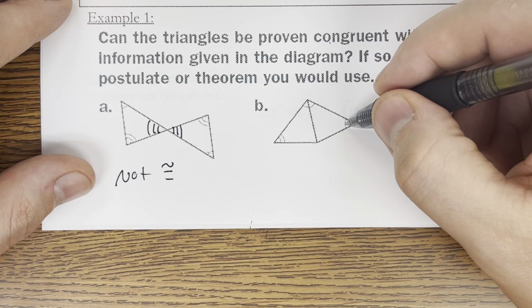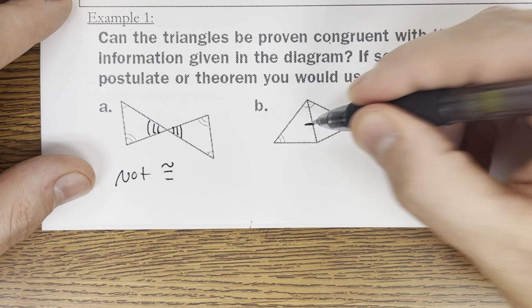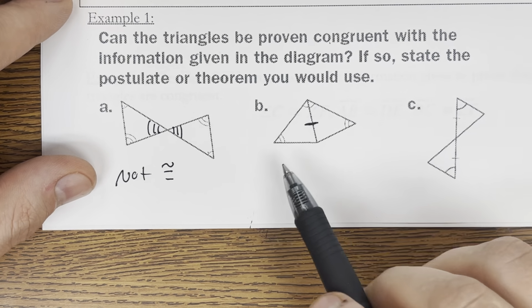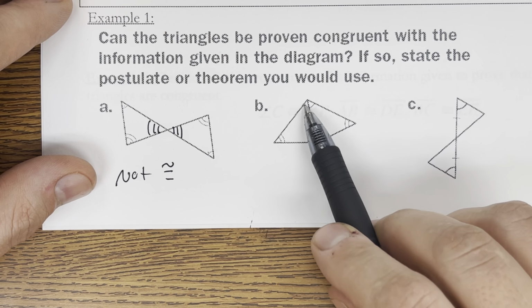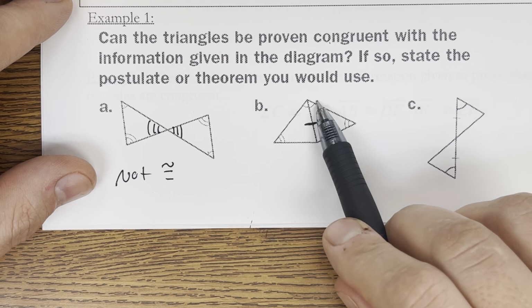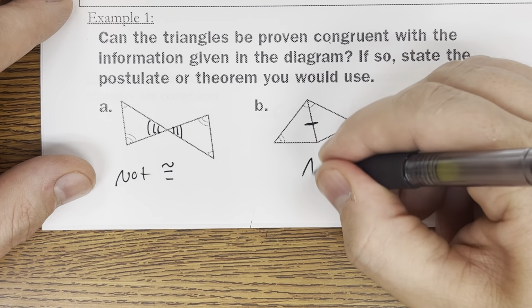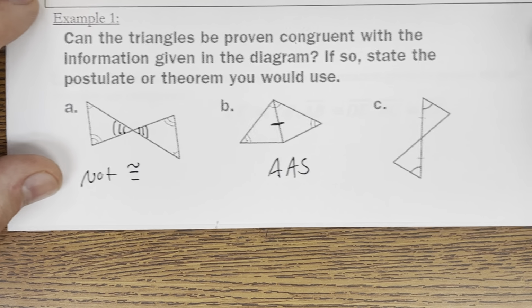All right, next one, reflexive property, the side in the middle. So I do have a congruent side this time. Two tick marks, angle, angle, side. 2 to 1 to the side. This one is congruent by angle, angle, side.